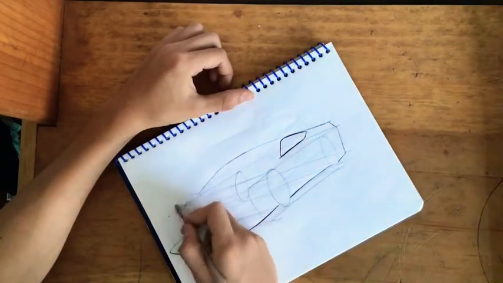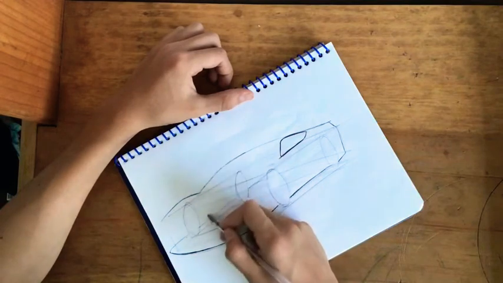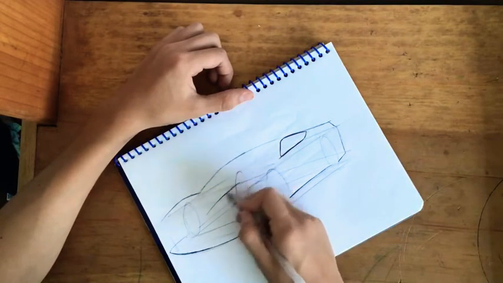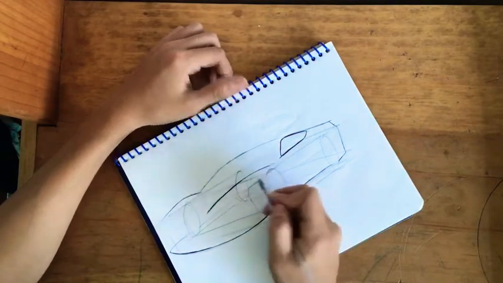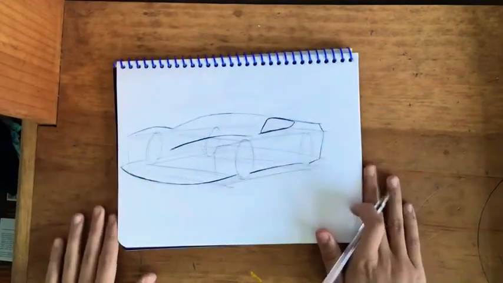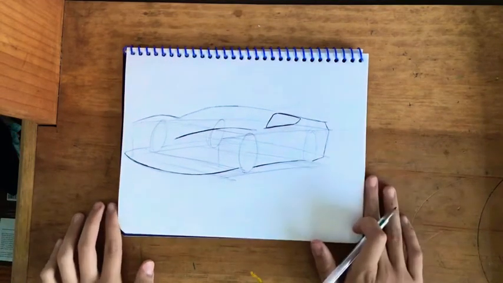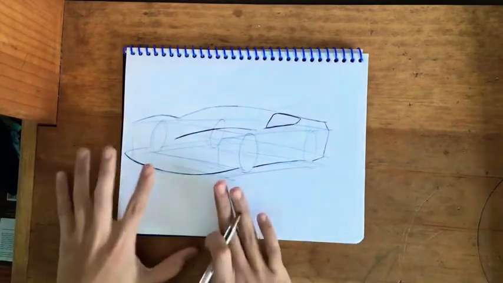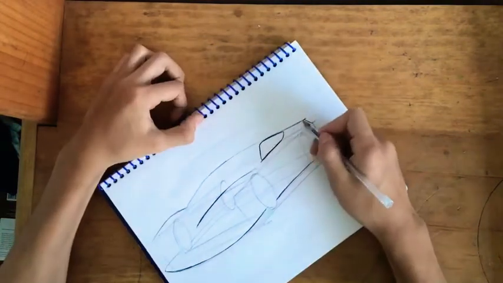And now I can start adding the fender on this side and on this side. Right now we have come to the point where this is only the design aspect of the car. We've already covered the perspective. Now it's up to you to design it however you want.